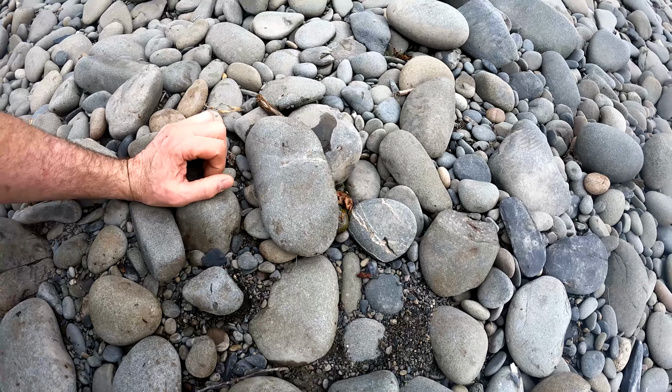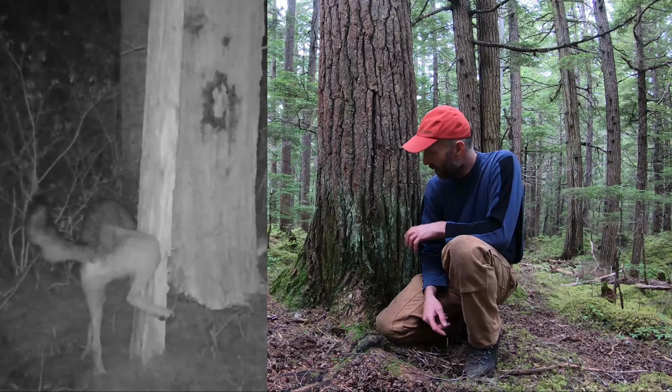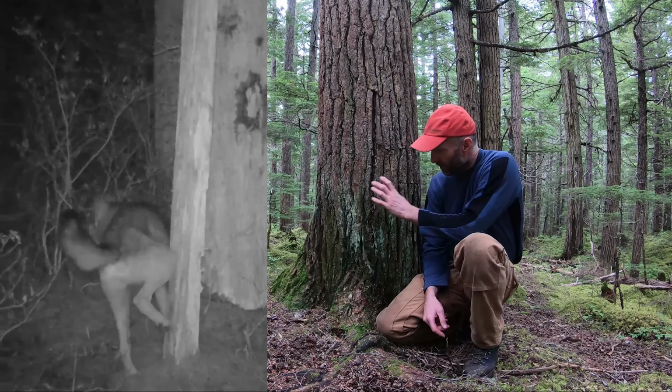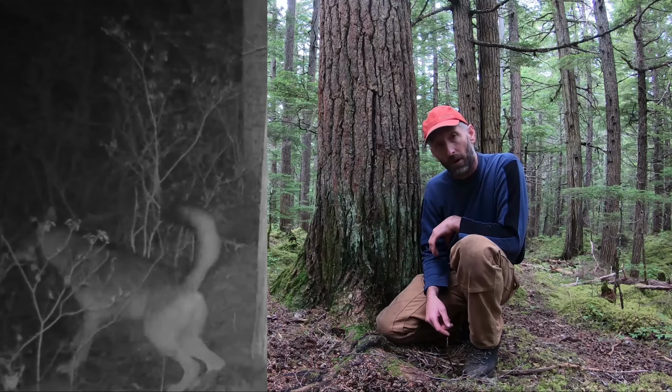So the bears are rubbing on here. The bears are often peeing when they're rubbing. Wolves will also pee here. And so you've had a little nitrogen enrichment on this lower part of the tree.